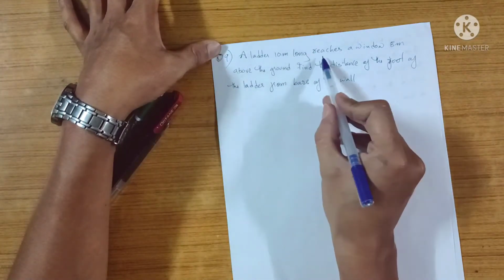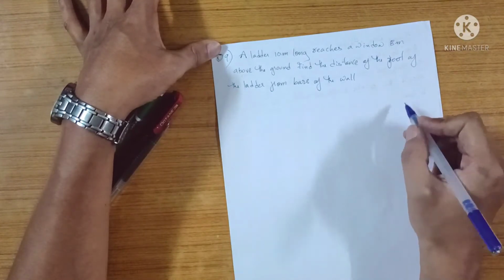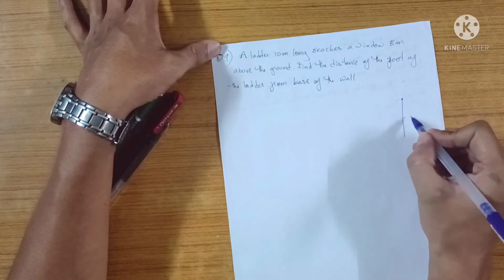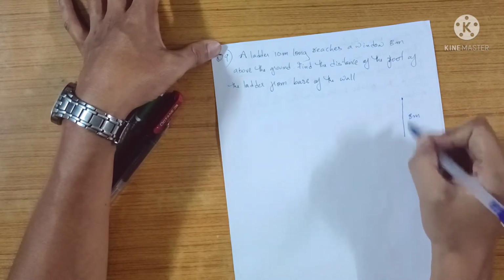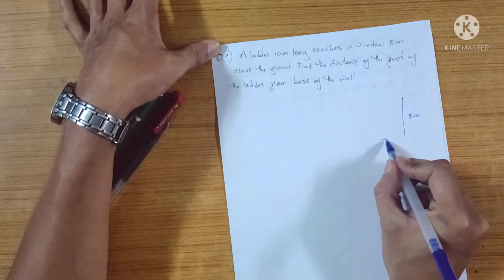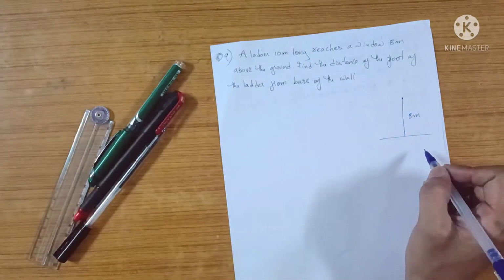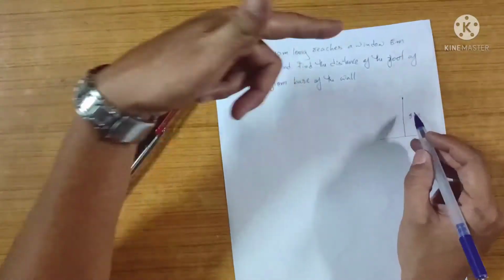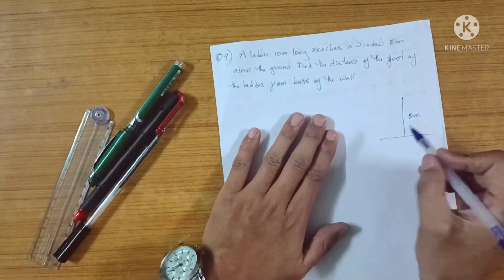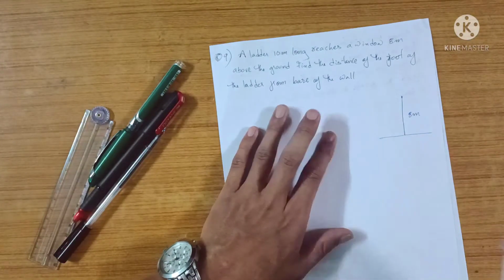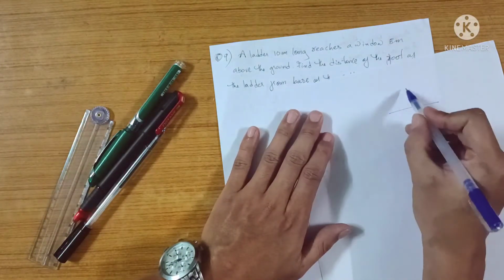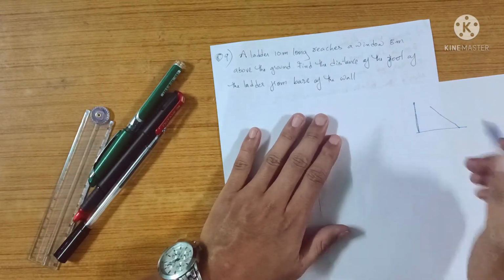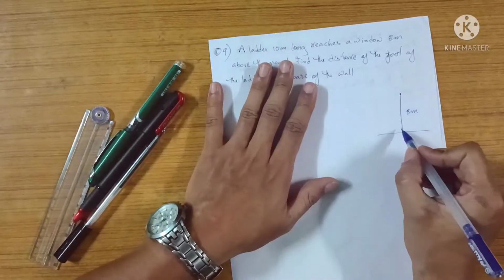A ladder 10-meter long reaches a window. The first thing you have to remember is they're saying window. Let's say the window is here, and it's at an 8-meter height above the ground. Let's say this is the ground. Whenever they say window or wall or height of a building or pole or tower, it's always going to be 90 degrees, because if this is the ground, we never build a wall like this. It's always going to be like this. Whether it's a tower, pole, whatever, it's always going to be straight and at 90 degrees.